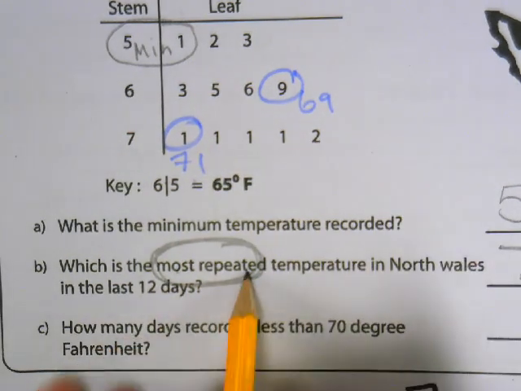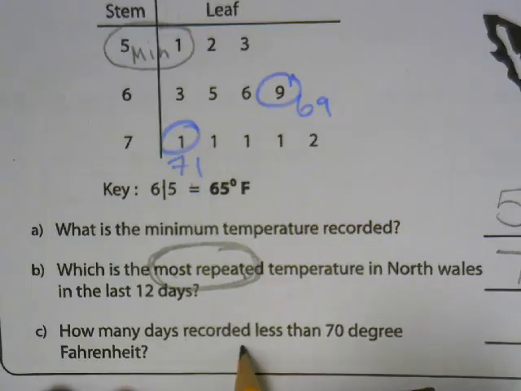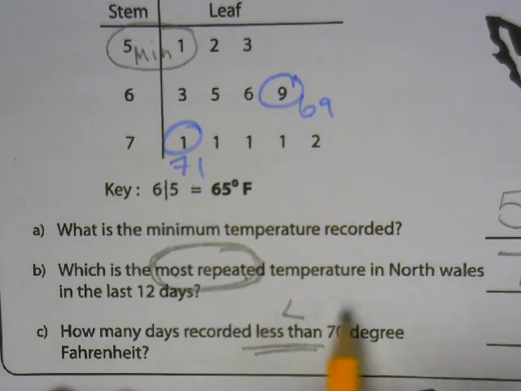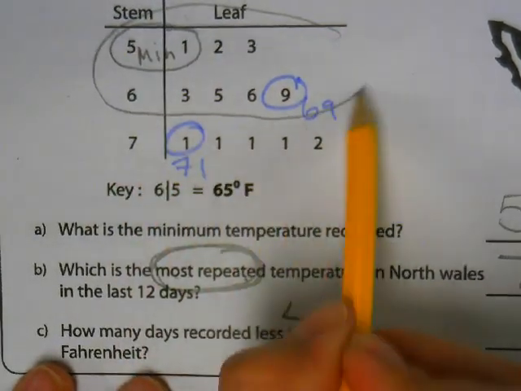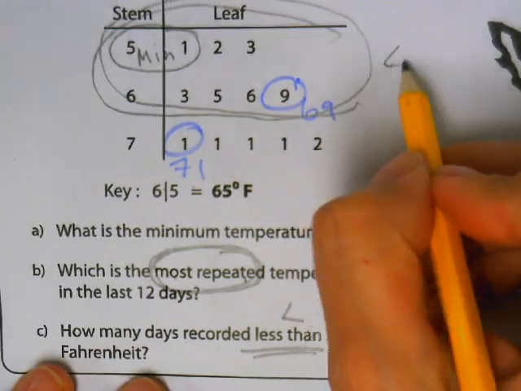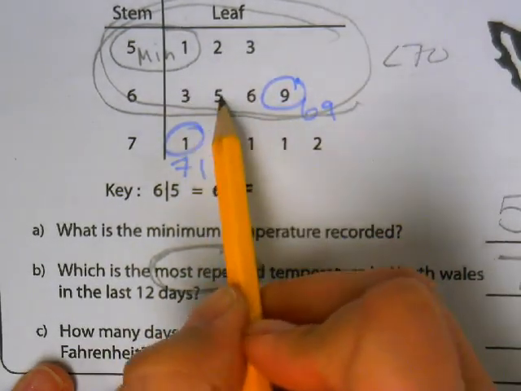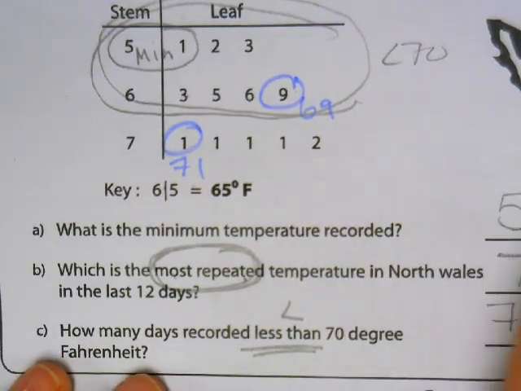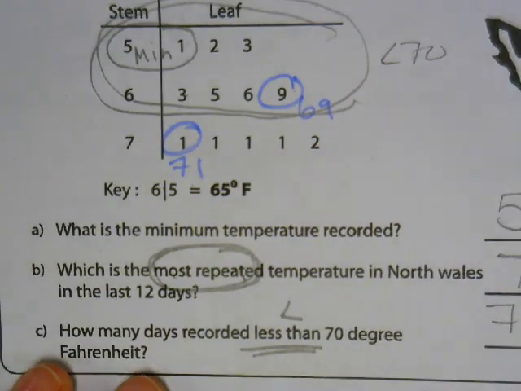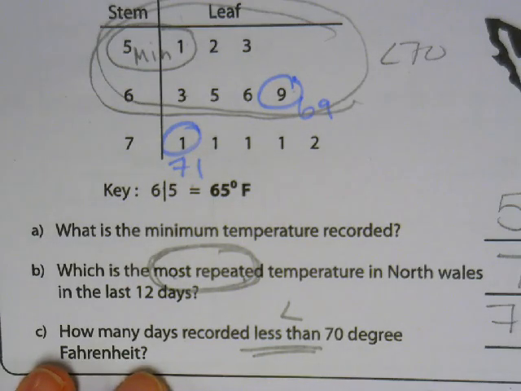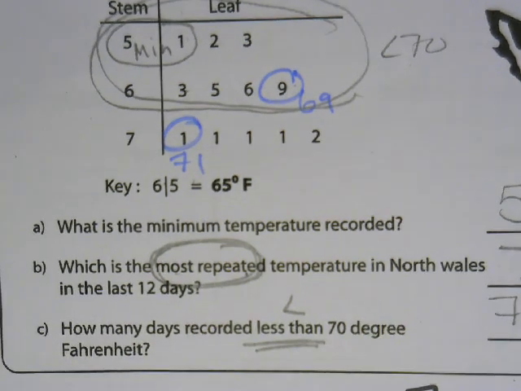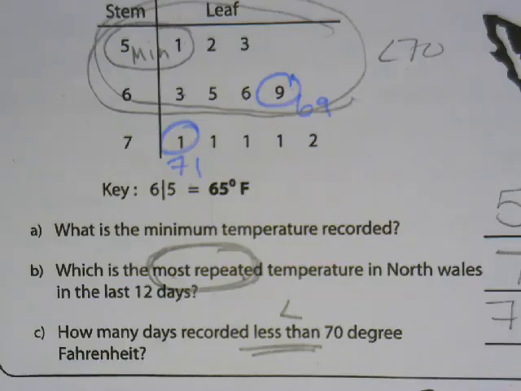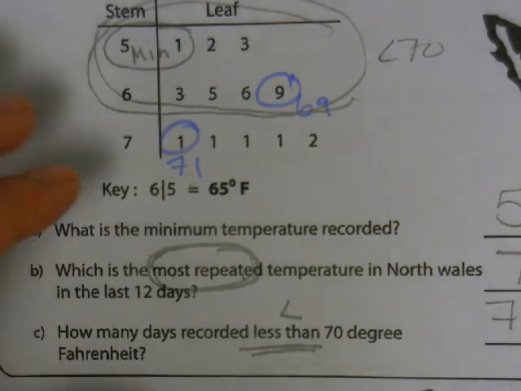How many days recorded less than 70 degrees? All of these are less. 1, 2, 3, 4, 5, 6, 7. 7 days. Awesome. So which numbers are less than 70? The math is not very hard, but you do have to be able to really understand what they're asking you for. All right, very good. So that's called a stem and leaf plot.